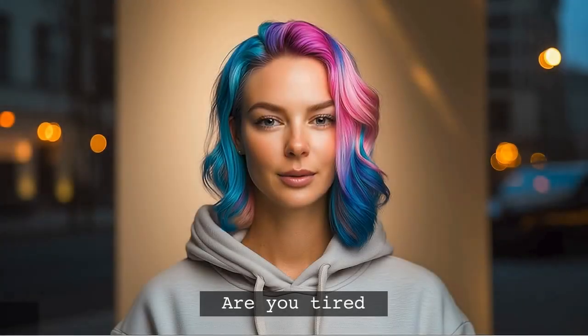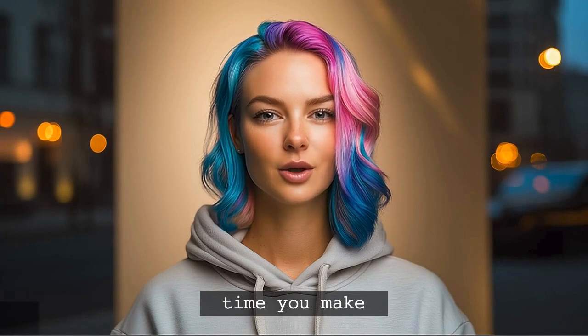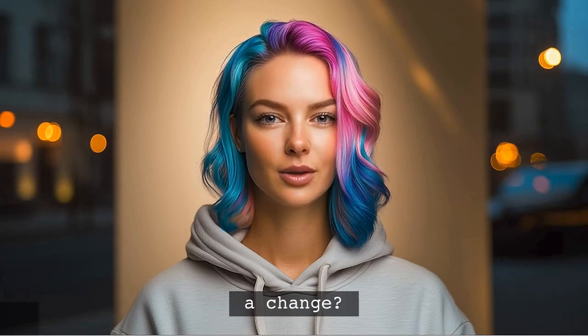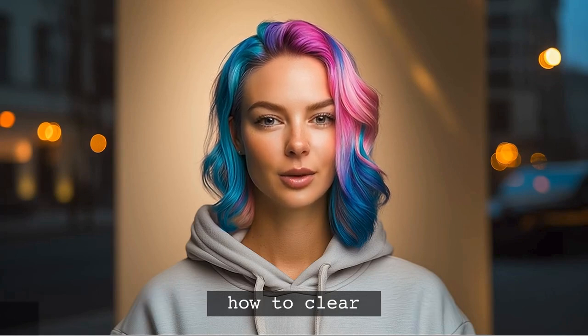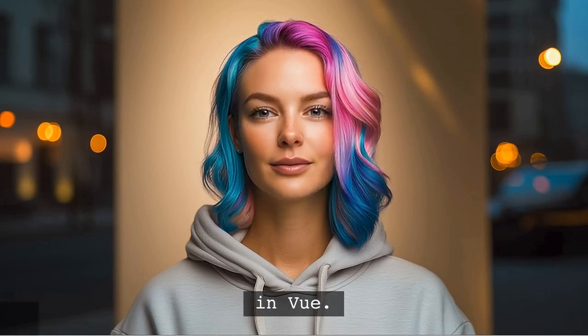Are you tired of seeing old bundle files cluttering your project every time you make a change? If so, you're in the right place. Today, we're going to tackle how to clear out those old main bundle files in Vue.js when using Webpack.